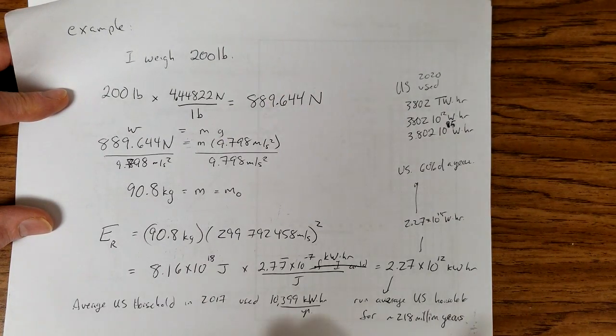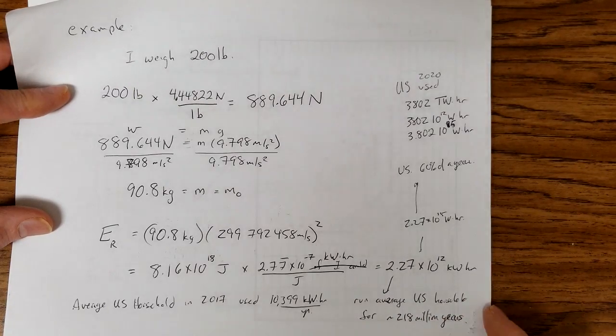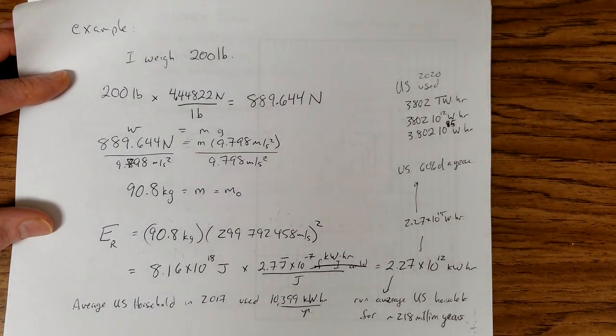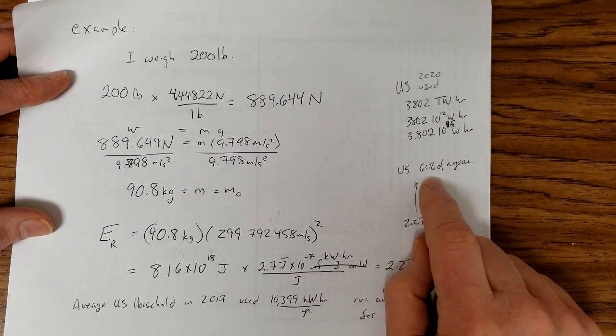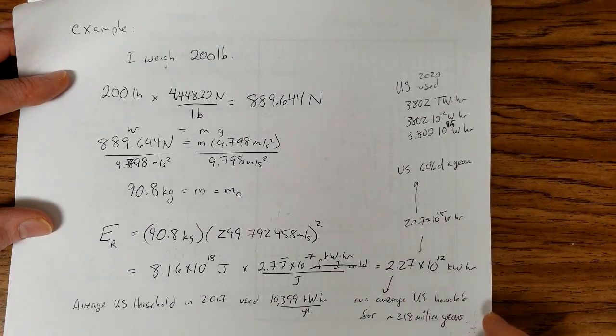Now, as we potentially know from the second law of thermodynamics, there's going to be a loss no matter what. It's impossible to do it. And right now, we definitely don't have the technology of converting a human into pure energy that is usable. However, if it were possible, I could supply the energy needs of 60% of America for a year, or every American for 60% of the year. Or I could take just one average household, and this is the 2017 average use per household, and run one household for 218 million years. So that's quite a lot of energy we have stored in mass.